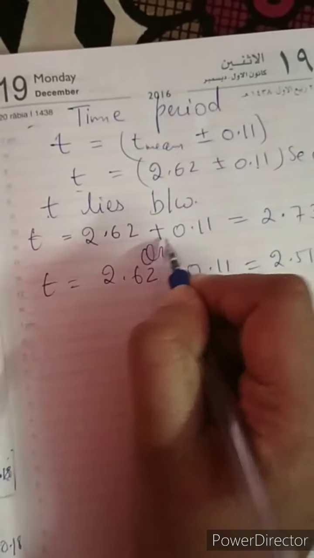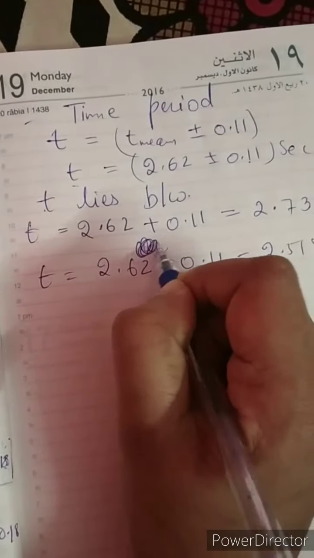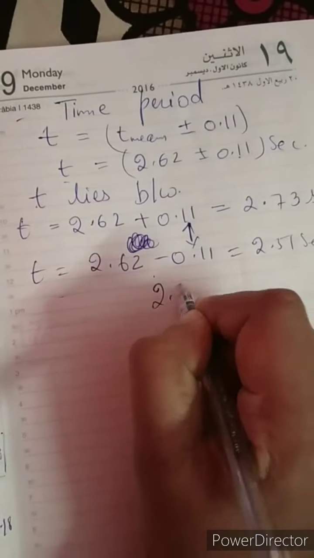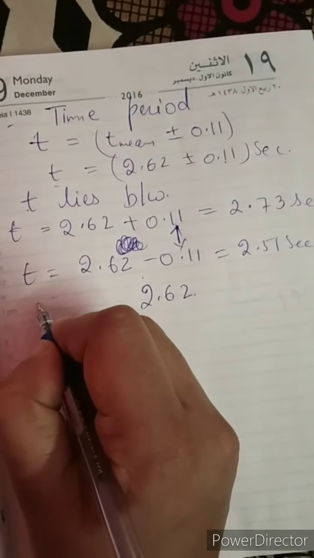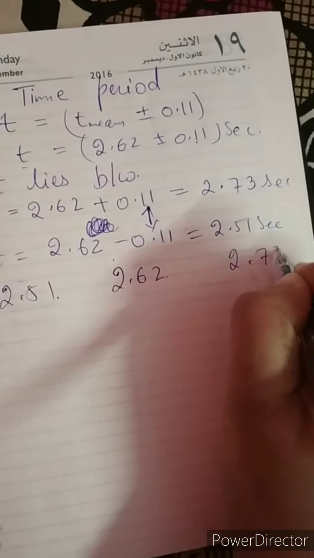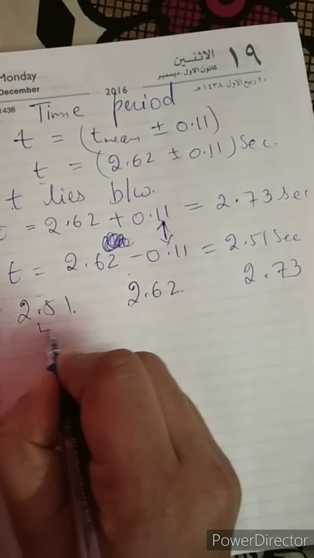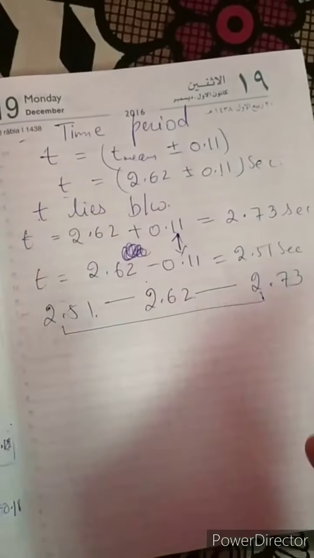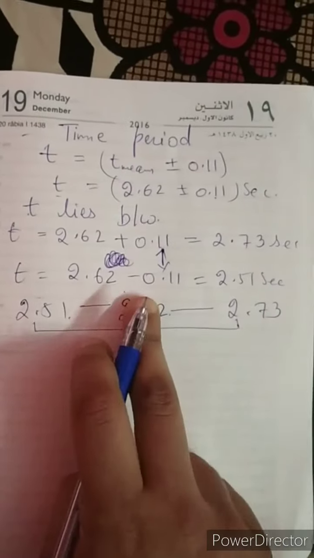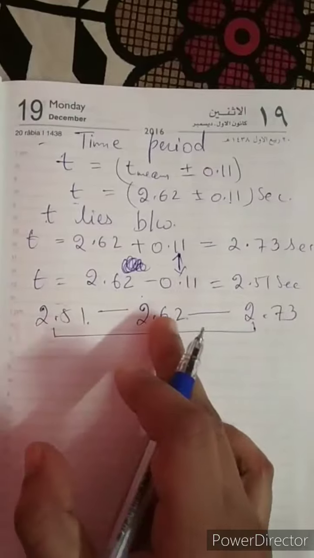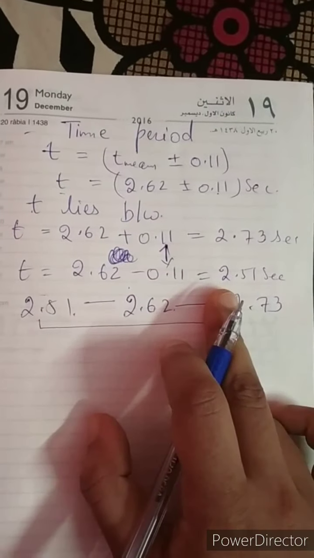That is, T lies between this and this. I shouldn't write or; I should write it like this: the true value is 2.62, and T lies between 2.51 and 2.73. So your T lies anywhere in between. If your answer comes out exactly 2.62, it means there is no percentage error. If your answer is less than this or more than this, then there will be a percentage error. So you have to calculate it.